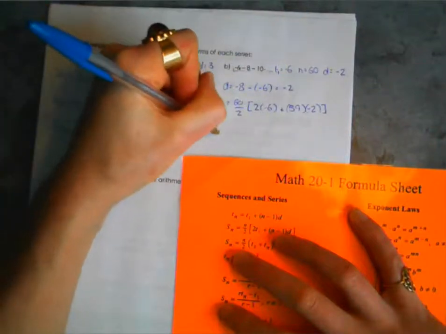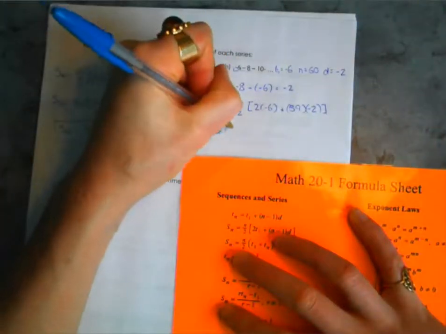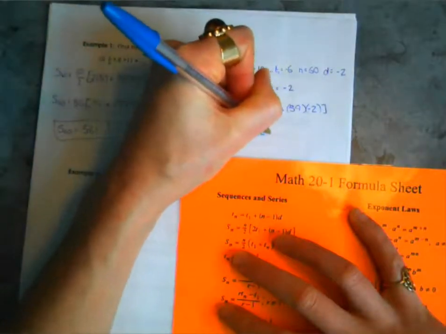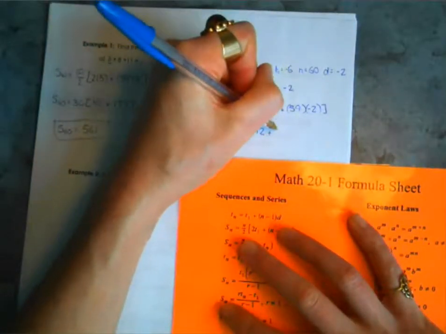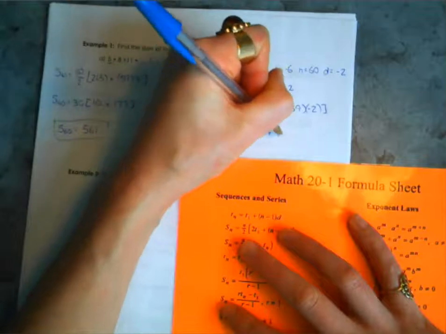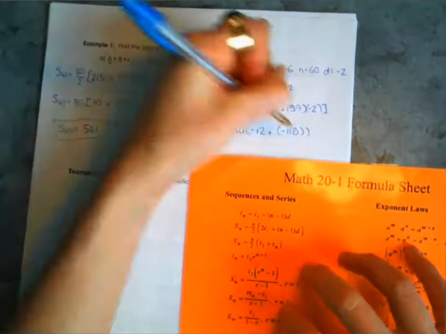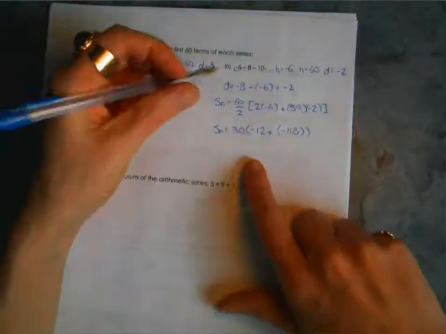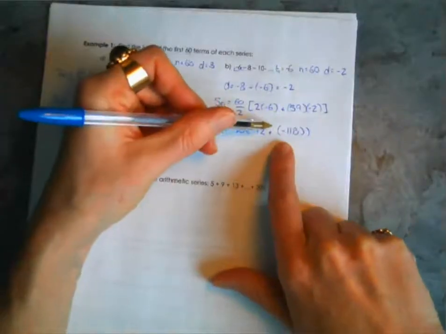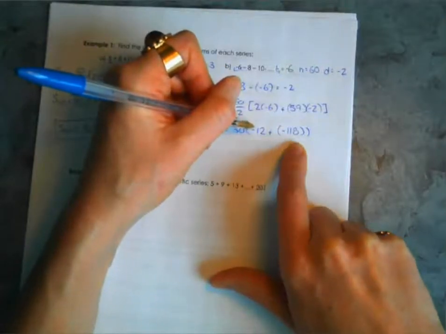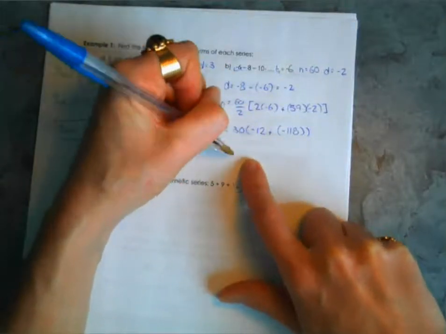Essentially, all we're going to have is 30 times 2 times -6, which is -12. 59 times -2 is -118. Oh, I need a double bracket there. And so now -12 plus -118, which is basically minus 118, so it's going to be -130.